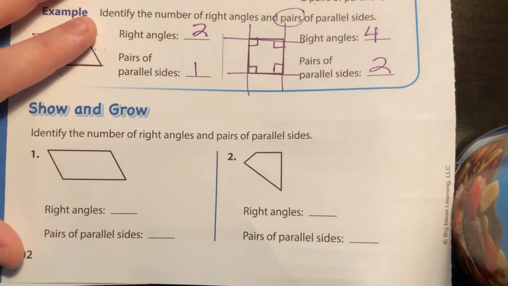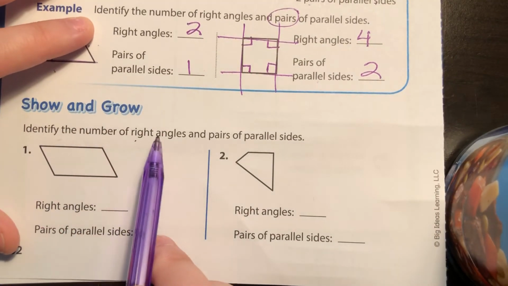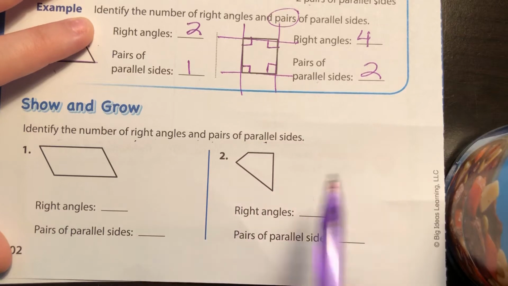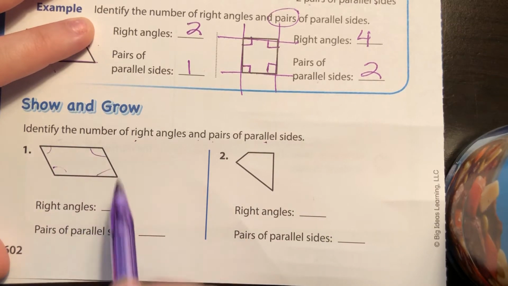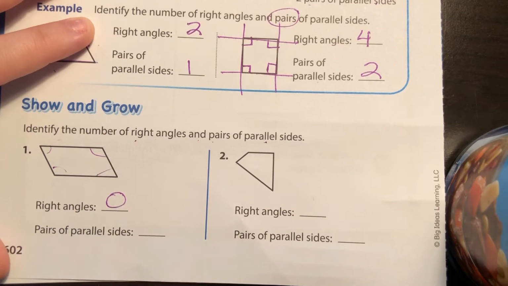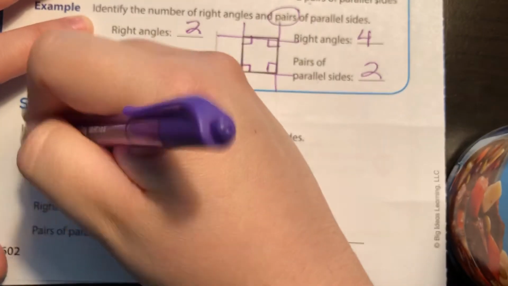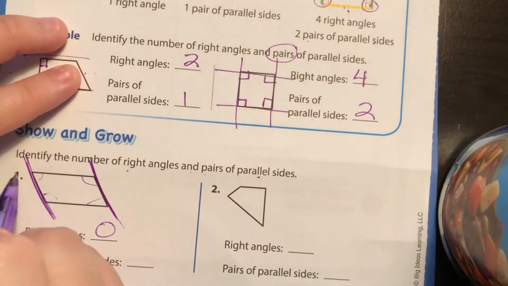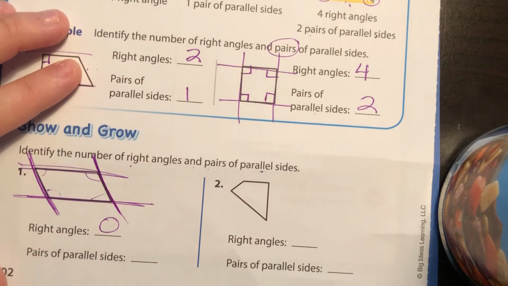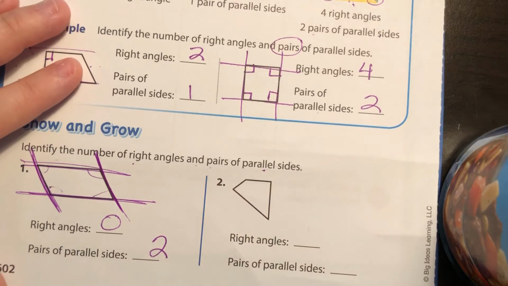Alrighty, moving on. Identify the number of right angles and pairs of parallel sides. Well, let's see. None of these corners make a square, do they? So there's no right angles here. Parallel sides. Well, this side and this side, even though they look at an angle, they're actually 2 straight lines like this. So these are parallel. So that's 1 pair. And these are also parallel. So that's 2 pairs of parallel sides.